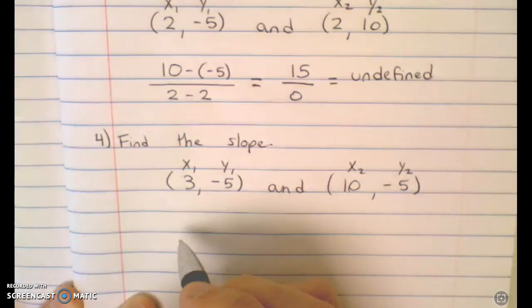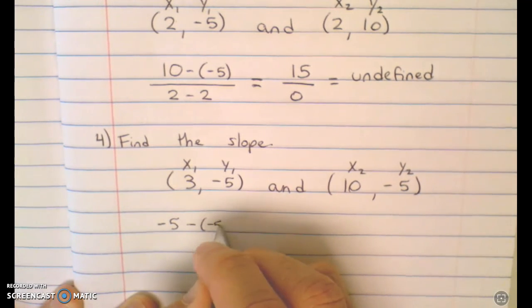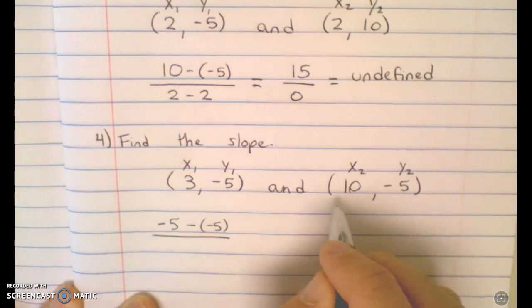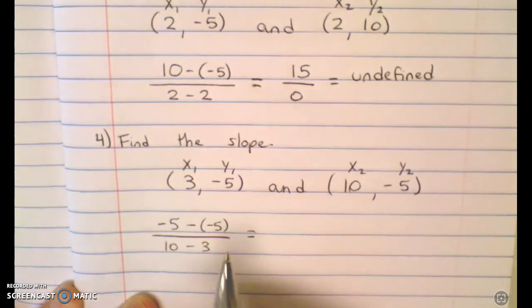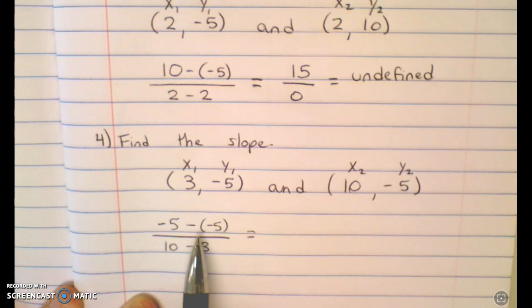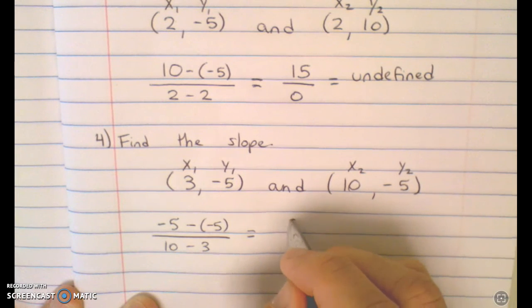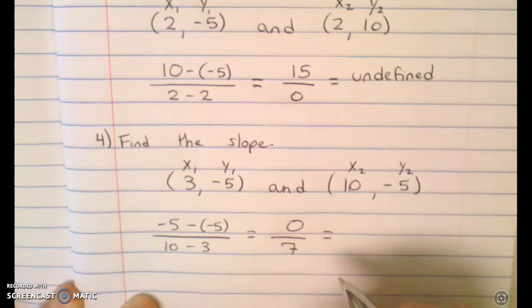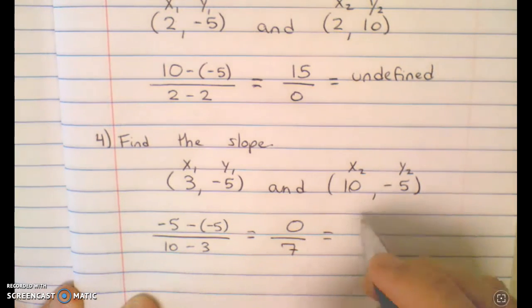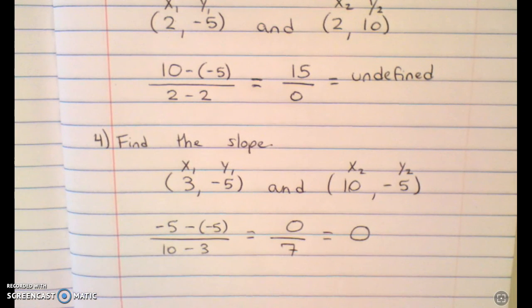So my y values, I have negative 5 minus negative 5 over 10 minus 3. Negative 5 minus negative 5 turns into negative 5 plus 5, so that's 0 over 7. When 0 is on the numerator, I can divide, and that just gives me 0. So the slope of that line would be 0.